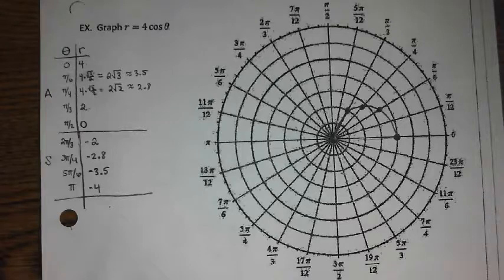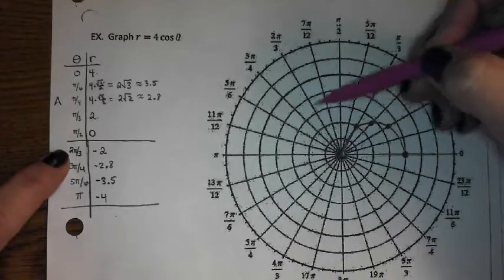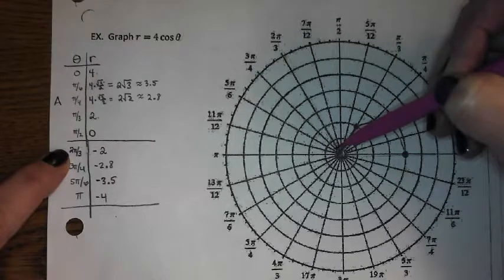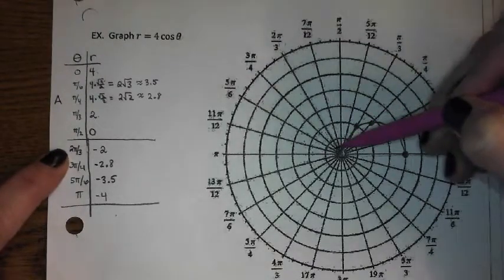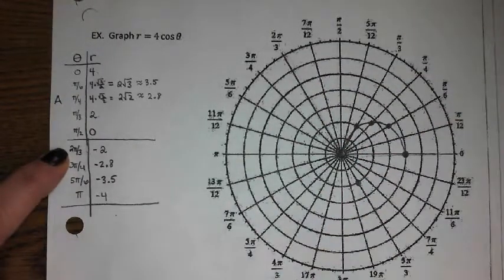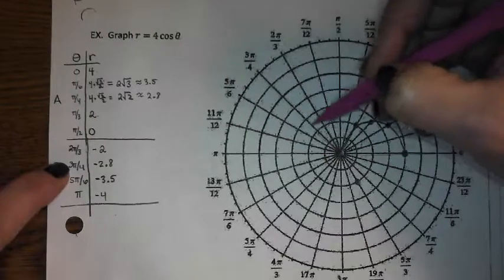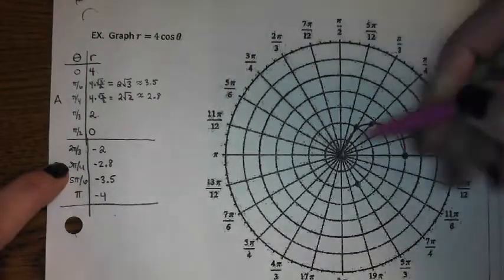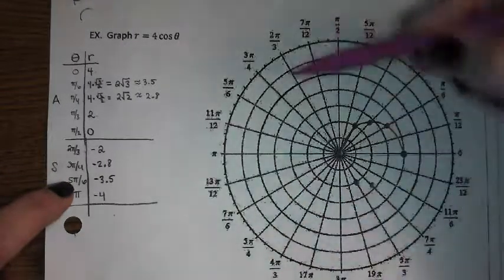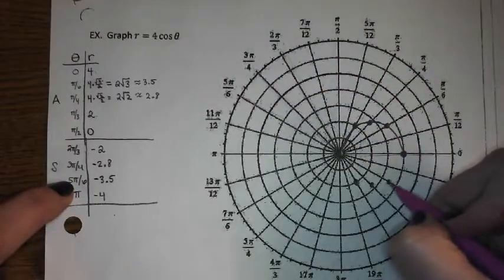So negative 4 there. So when we plot these points, the terminal ray of 2 pi over 3 is right here, but the radius is negative 2, so it's going to pop us backwards into the fourth quadrant. 2 pi over 3 with a radius of negative 2 is right there. 3 pi over 4 has a terminal right here, but with a radius of negative 2.8-ish will be right about there. 5 pi over 6 with a negative 3.5 will be here.